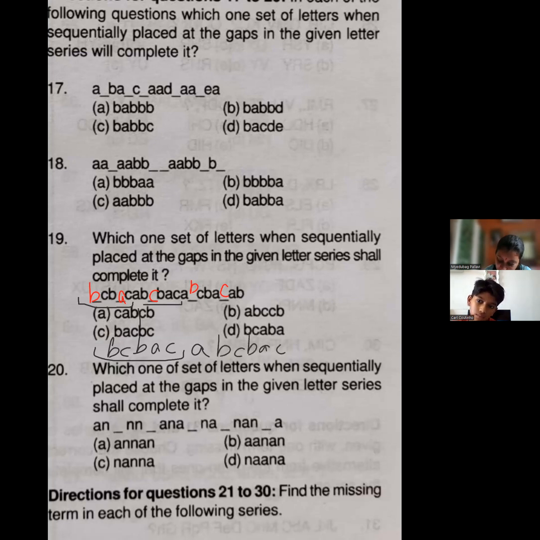So see, wherever we see repetition of a particular set, that means that is our answer. Because there is a repetition of this particular set, no? Again, there is one A in between. And again from here, it's B, C, B, A, C, and then again it's A, and again it's B. So that means the series would have continued like this: B, C, B, A, C, like that. Isn't it?